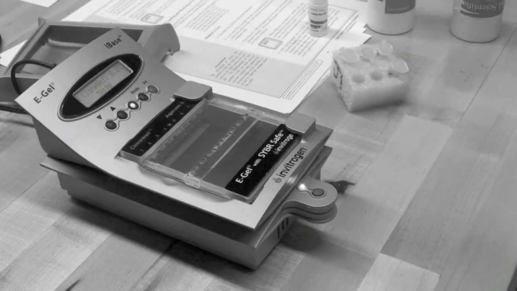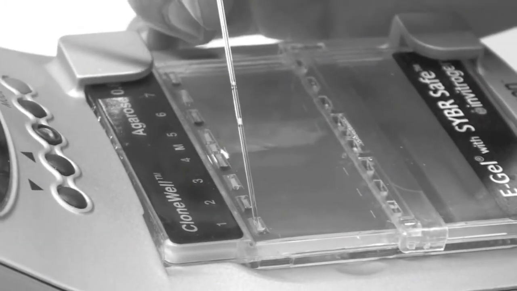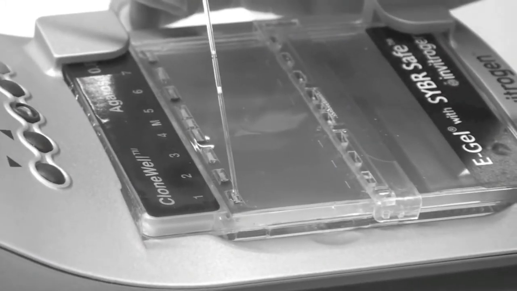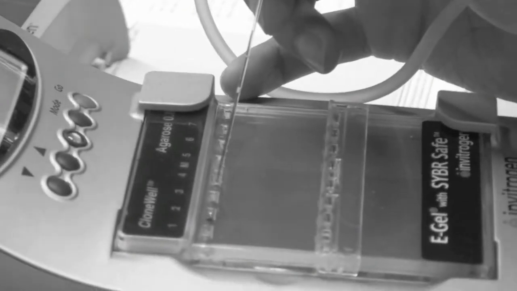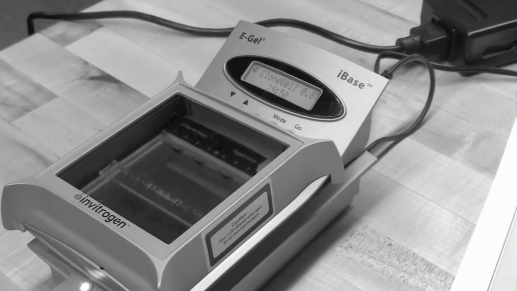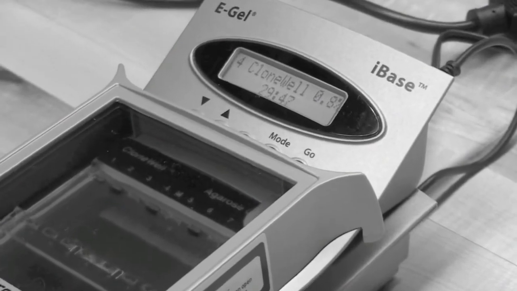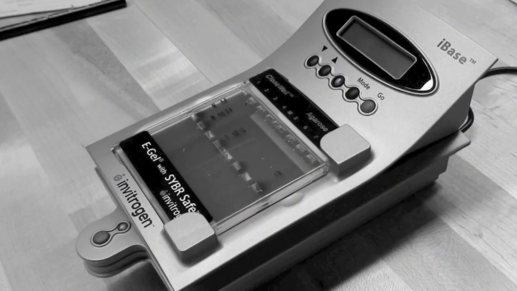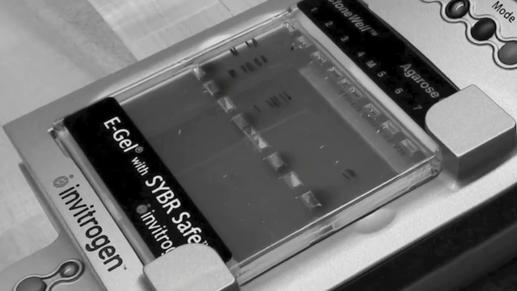Part 2. Place the E-Gel tray inside the electrophoresis chamber and perform a pre-run for 2 minutes. Once the pre-run is complete, load each DNA sample into a corresponding lane. Make sure not to pierce the bottom of the wells with the micropipette tip, and make sure not to overload the wells. Run the DNA for 30 minutes on the CloneWell agarose 0.8% setting. After 30 minutes, stop the electrophoresis run. With the UV cover on, turn on the UV light and mark the DNA bands on the gel. Here's the data.